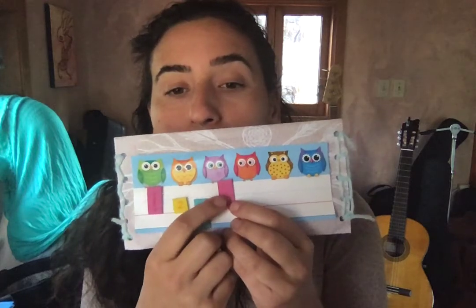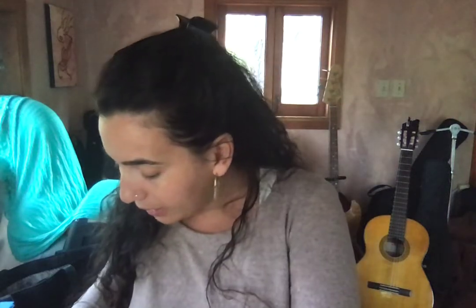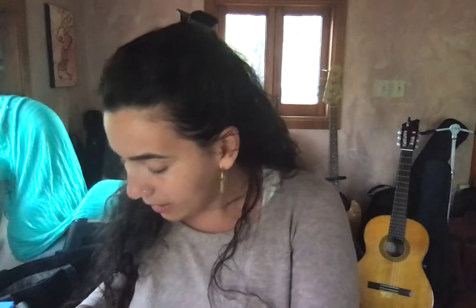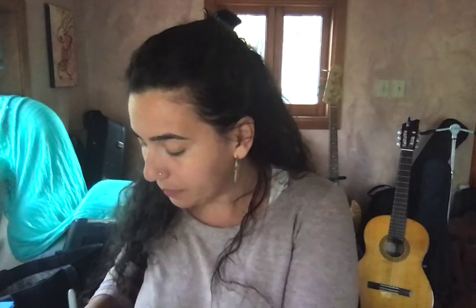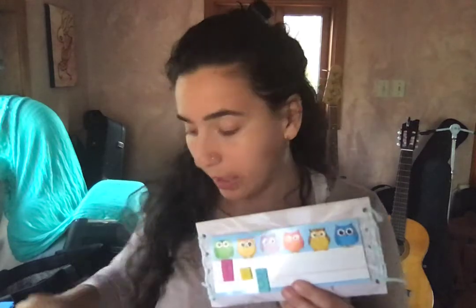What letter can we write on here? So we can look at it and say, okay, it touches the top and the bottom. I can write the letter A, capital A, as a size 1 letter, and I can place it in the right place on my sentence strip. So that's a little game you can do.